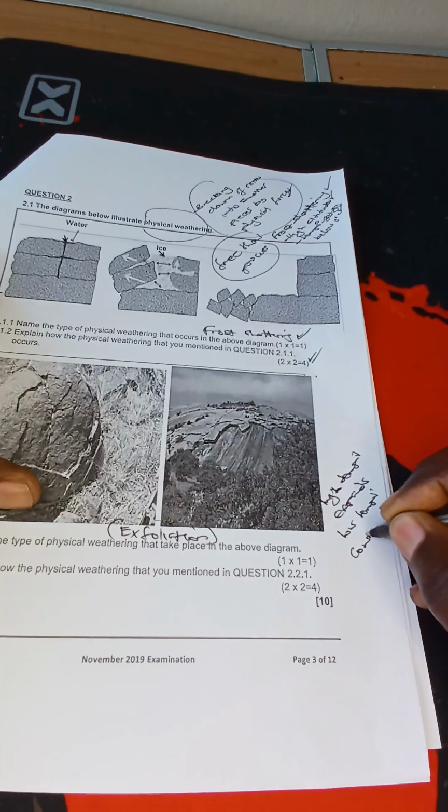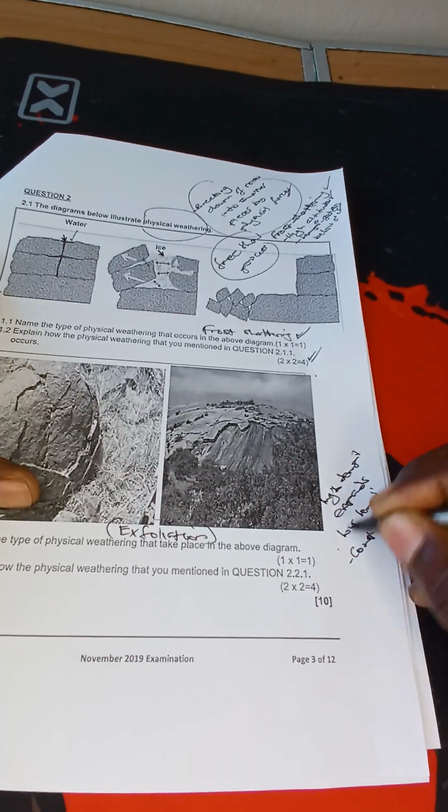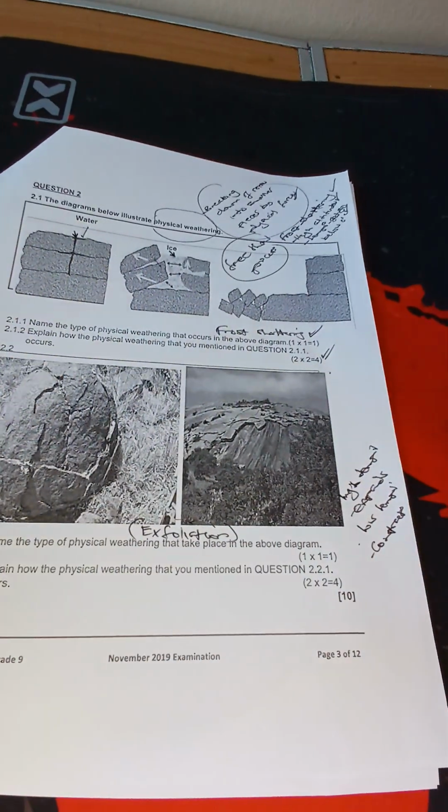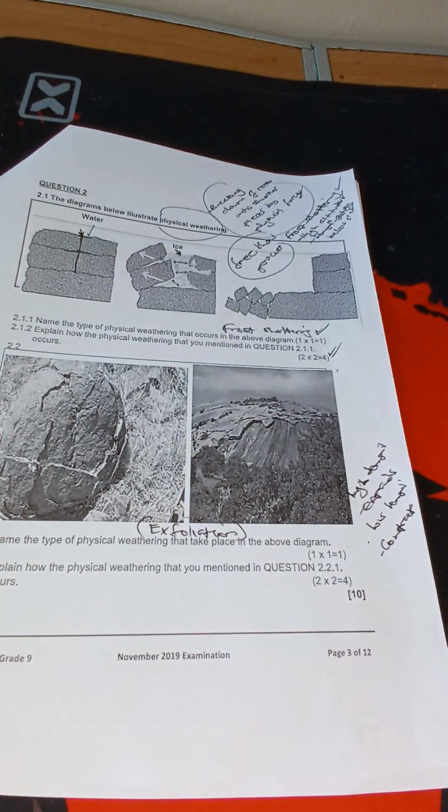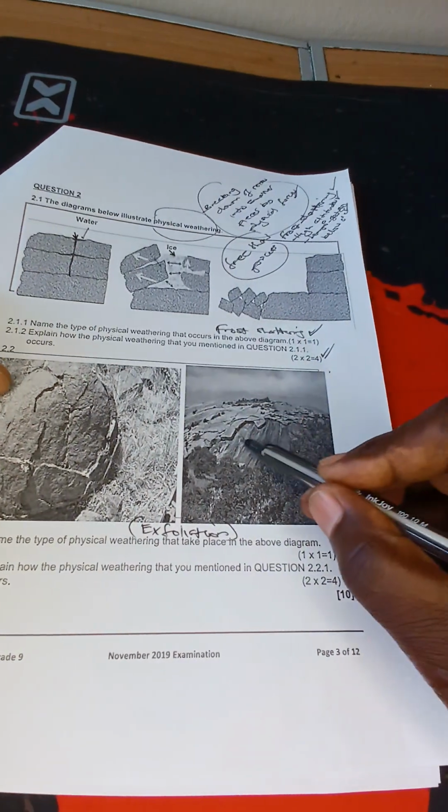It causes it to contract. So this rock is now subjected to constant expansion and contraction because the temperature changes. During the day, the temperatures are high, it expands. During the night, the temperature drops, it contracts. So constant expansion and contraction of this rock is what results in the peeling of the rock.